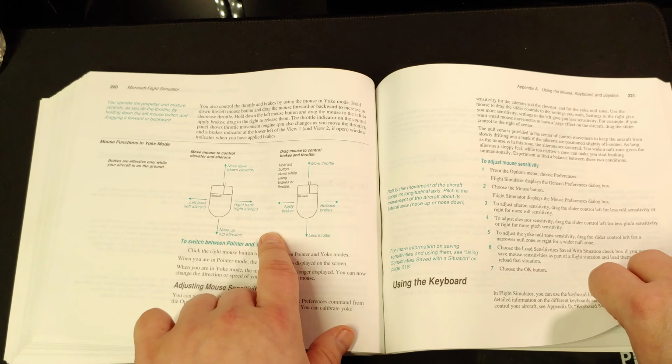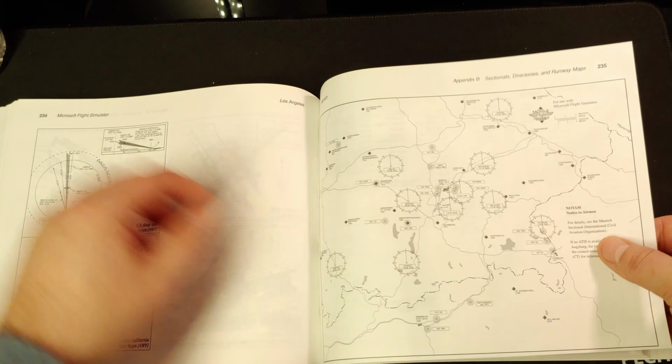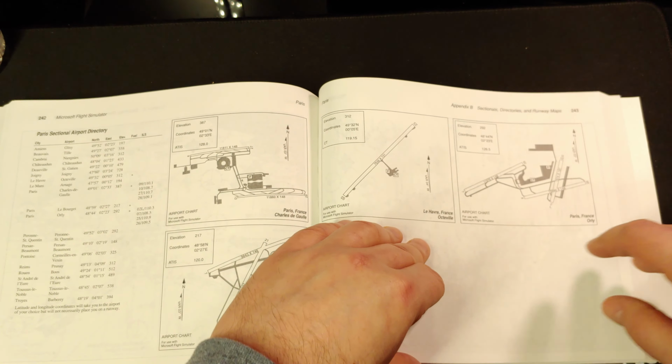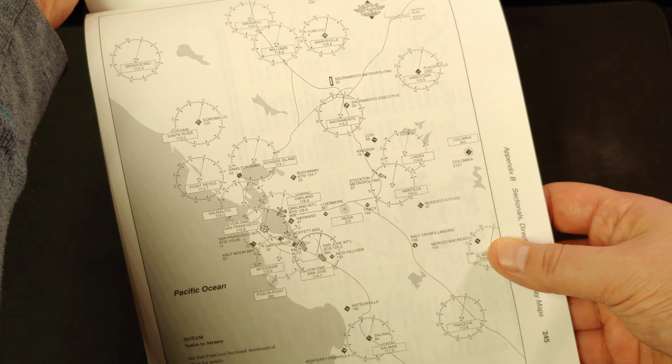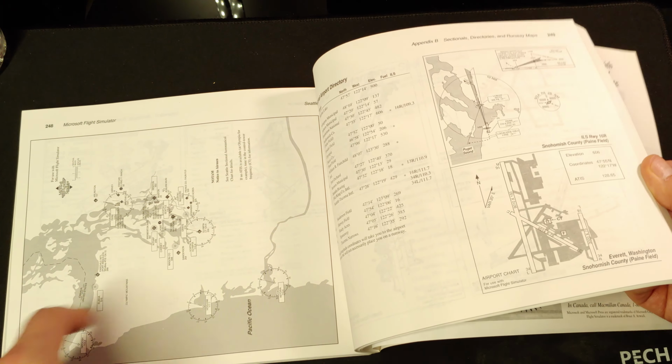So picture the Microsoft mouse. Different airports, runways, regions. Maps, looks like it's west coast of the US, I'm guessing California, Washington, Oregon, probably parts of Vancouver.